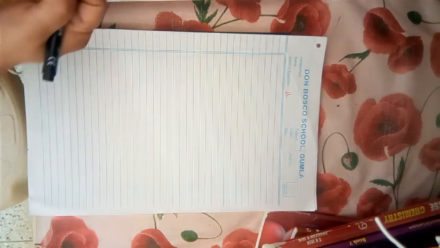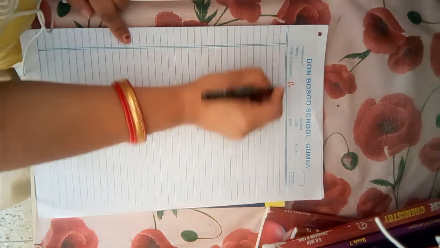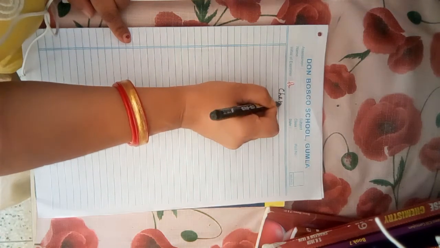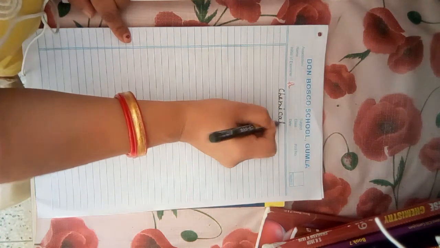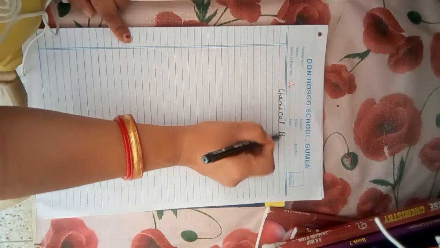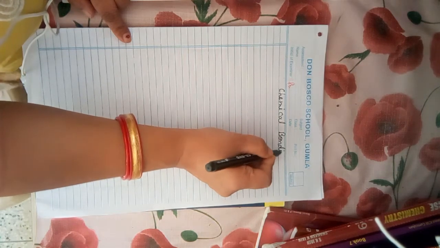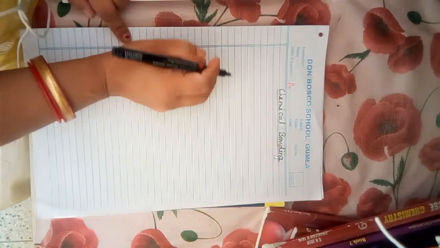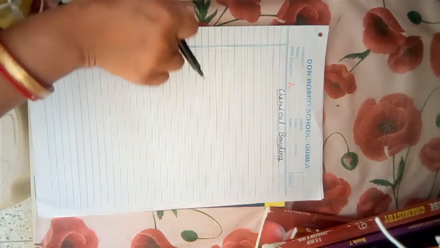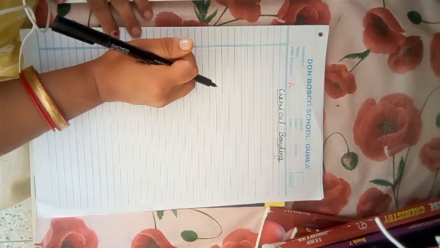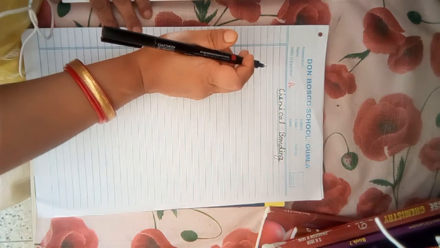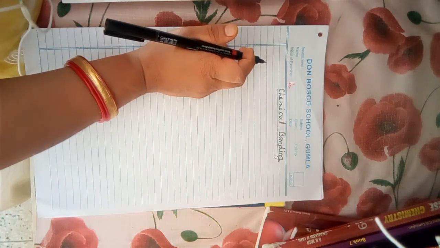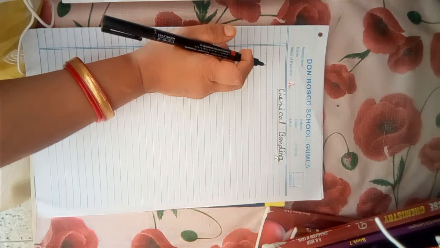Today I am going to start a new lesson, lesson number 2, chemical bonding. Everything in this world wants stability. So the case with atoms, for atoms, stability means having the electron.